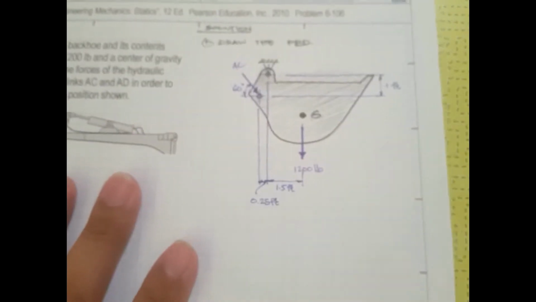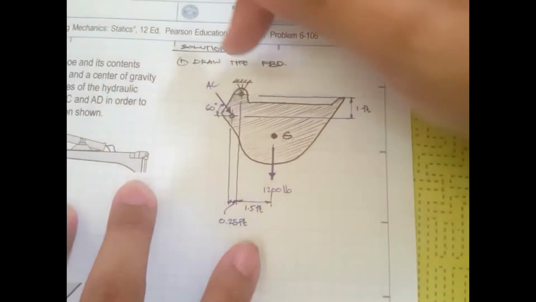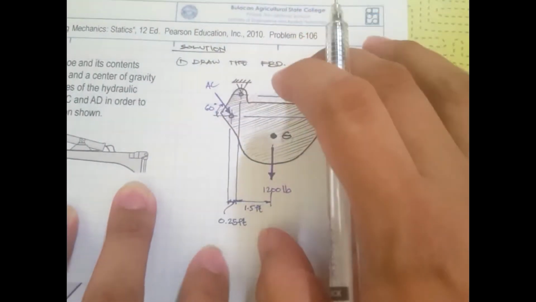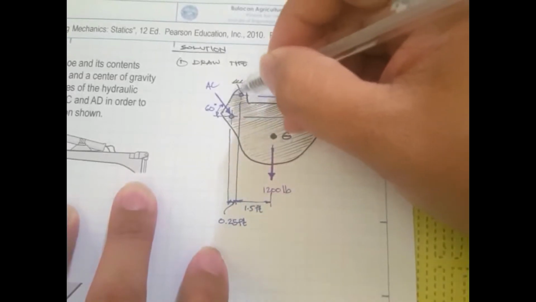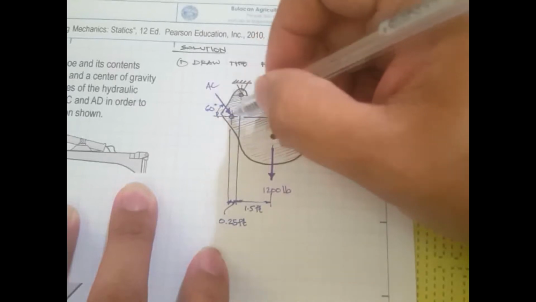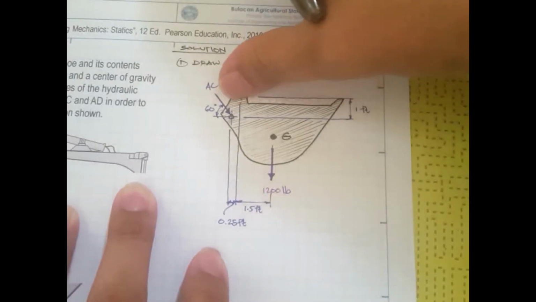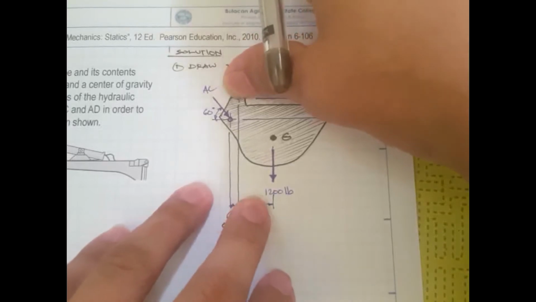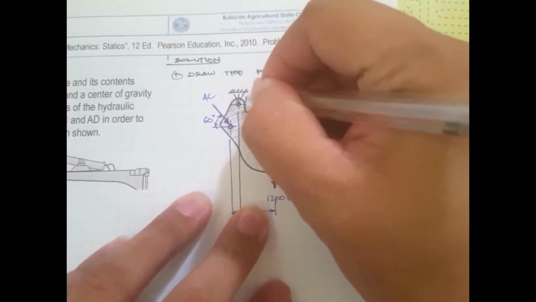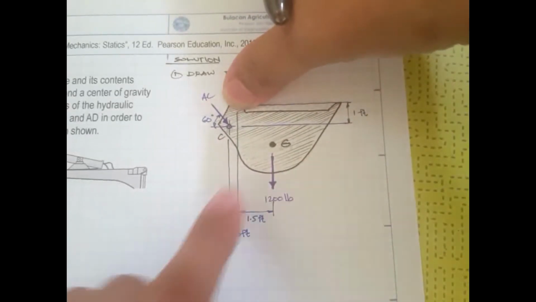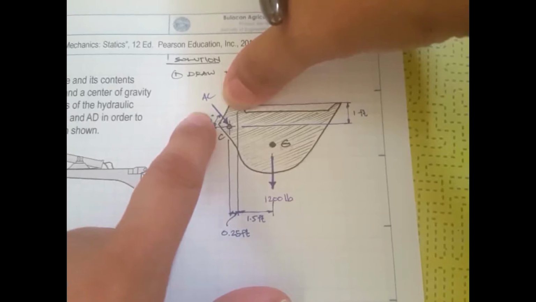Now let's start our computations, and I have already drawn here the free body diagram. Here is our bucket assembly, and we've modeled this as a pin, and this one is a link, supported by a link. So we have this reaction AC. If you take summation of moments at D, this is D and this is C, then we can solve for this unknown.